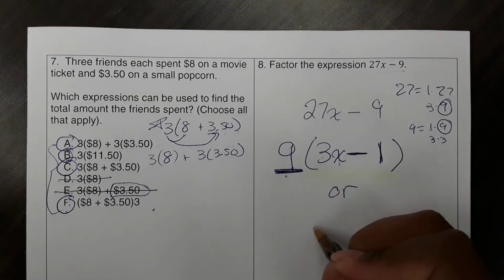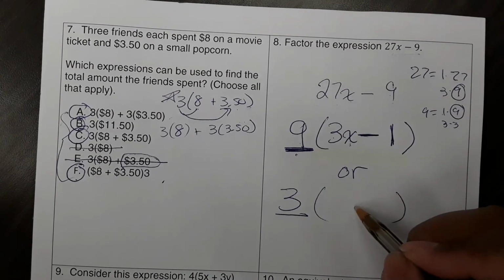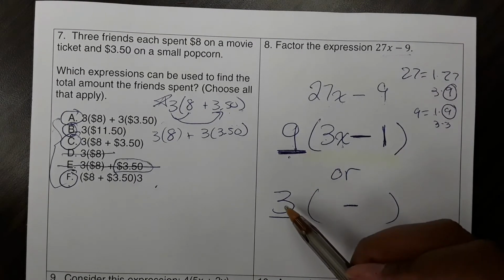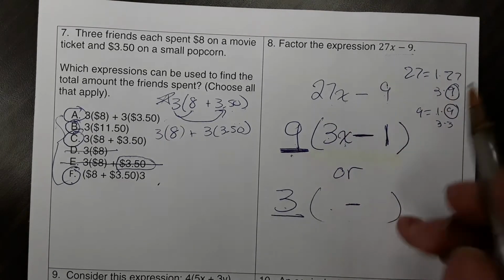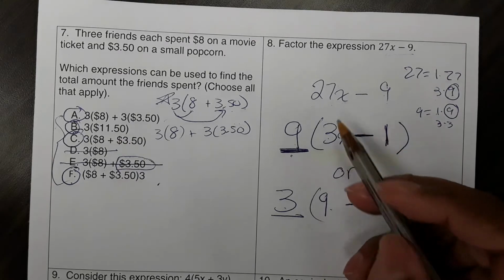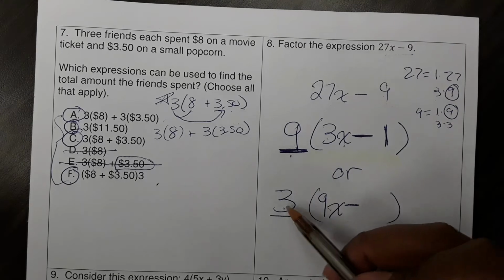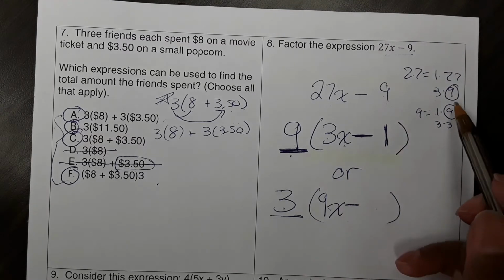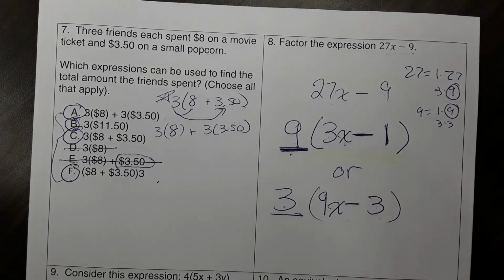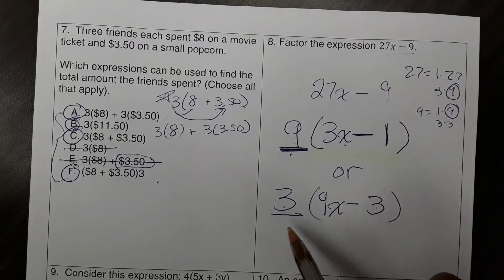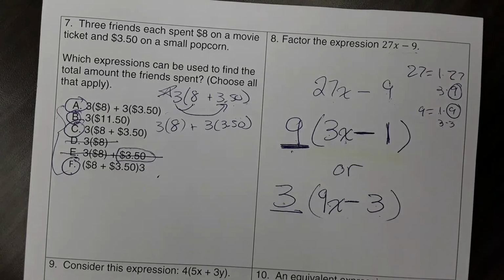Or what if you instead took out the 3? Because you can do that. If you took out the 3, we're going to look for what's left inside. Well, 3 times what gives me back my 27x? I can see 3 times 9 gets me 27. And because the x isn't found in both of them, x has to stay inside. And now it's just 3 times what gives me 9. And it would be 3 times 3. So it would be 3 on the inside. So my second set of factors could be 3 times the quantity of 9x minus 3. You just needed one or the other.